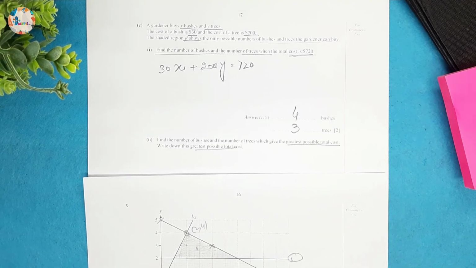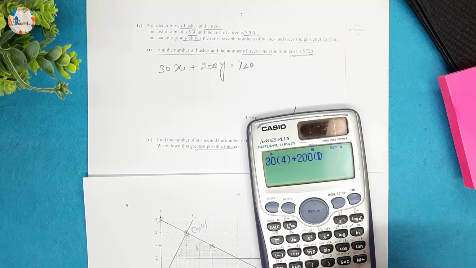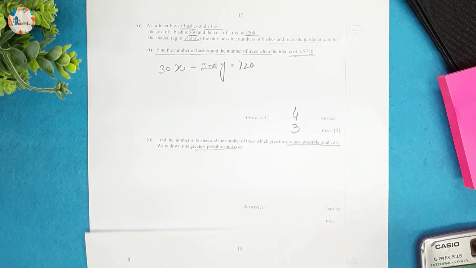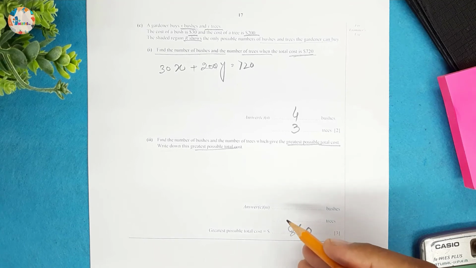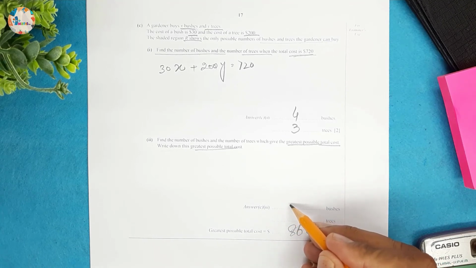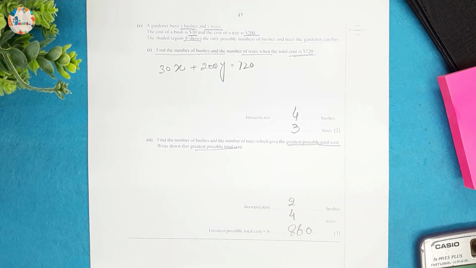If we replace in the same equation, with the bush value 2 and the tree value 4, we will get 860. So $860 is the cost for 2 bushes and 4 trees. For x bushes and 4 trees, it will be 860 cost.